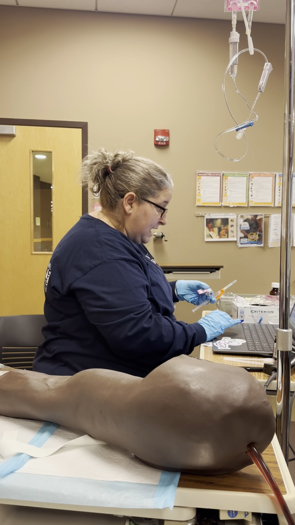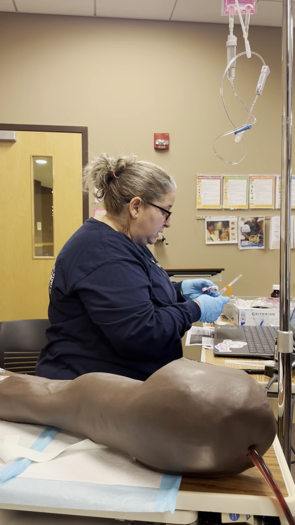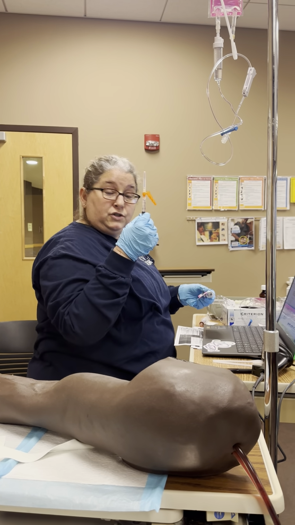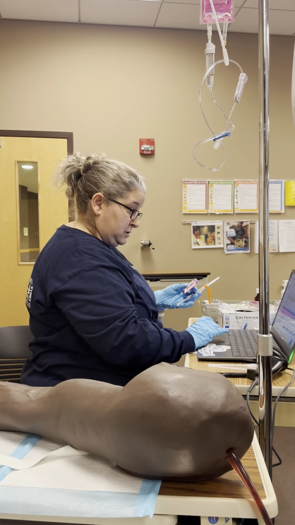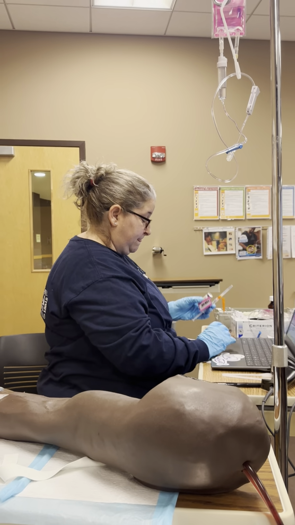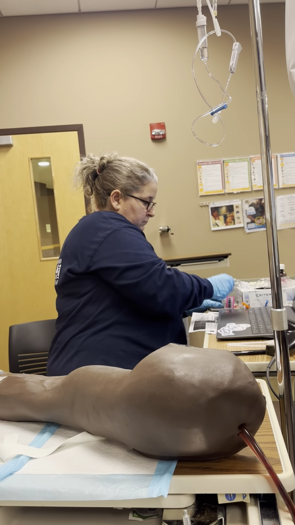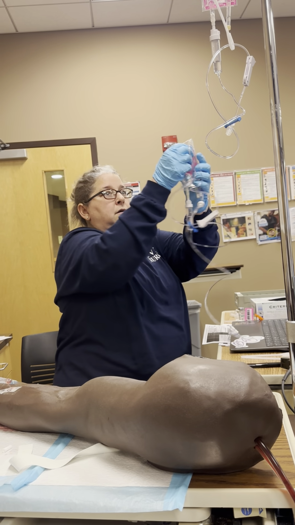The time is 8 a.m. IV push 20 milligrams per 2 milliliters. 20 milligrams per 2 milliliters. You've checked that I have 2 milliliters and we have done expiration. And third check.